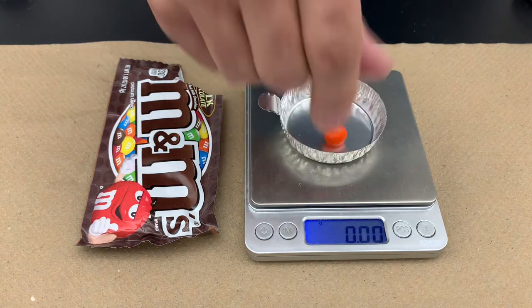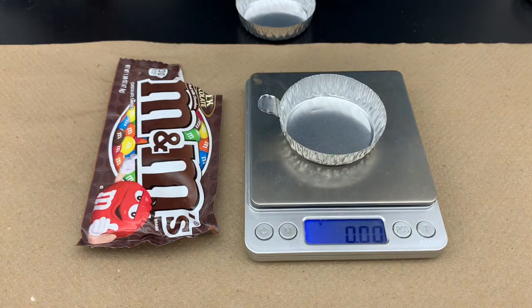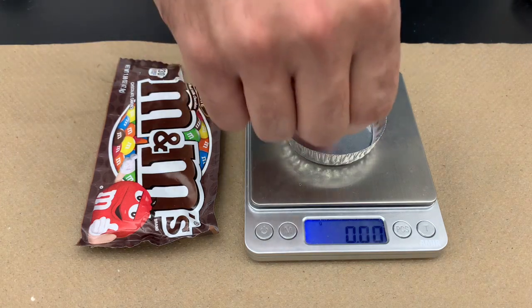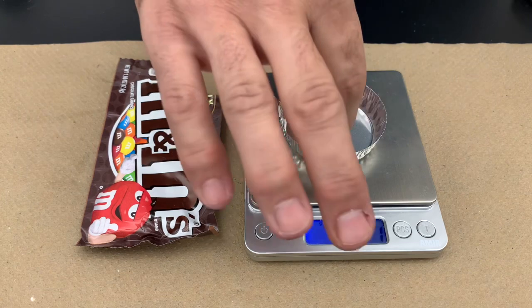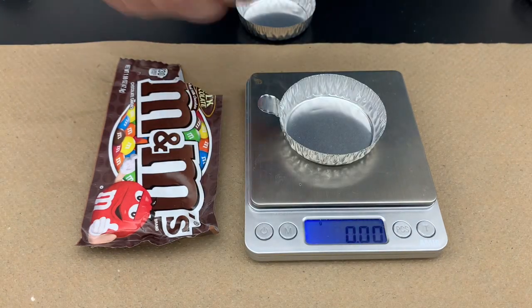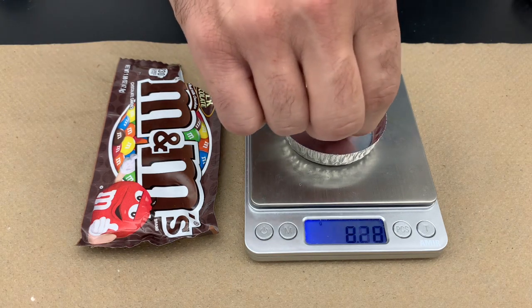And we'll go orange this time. 0.86 grams, a little bit of consistency going on. Brown, 0.91, and our red one 0.82. So that's all of our plain M&Ms.